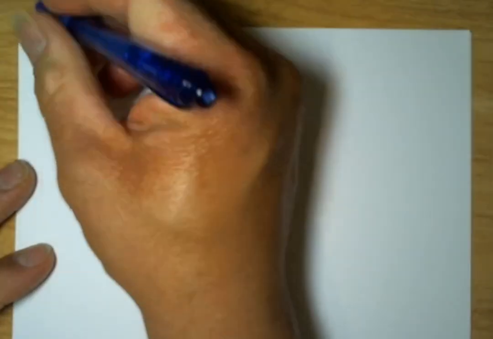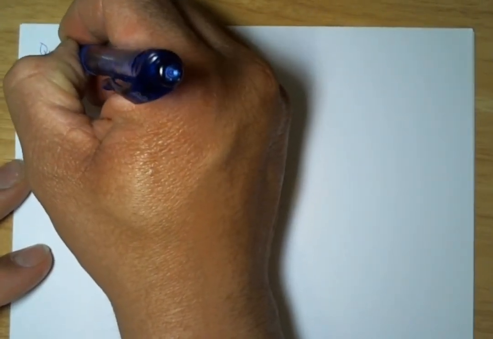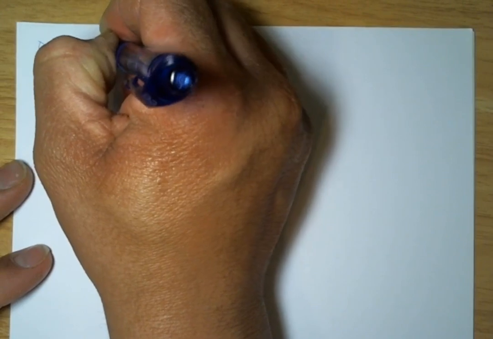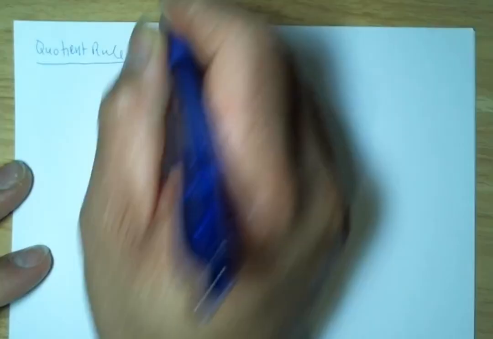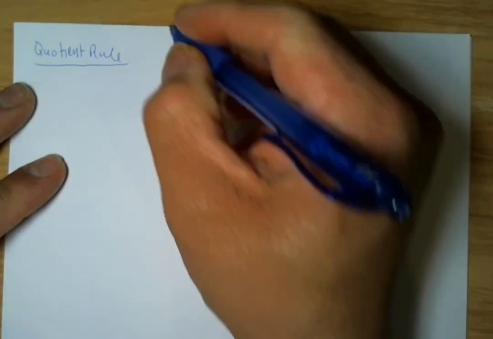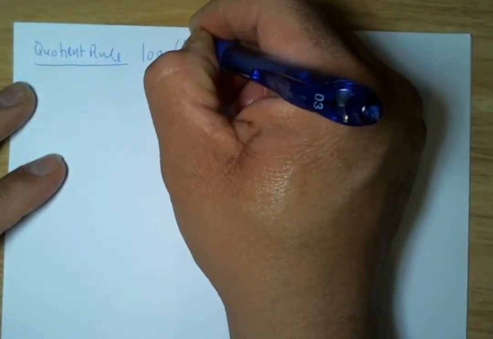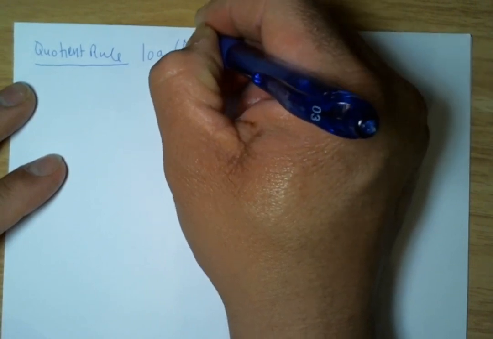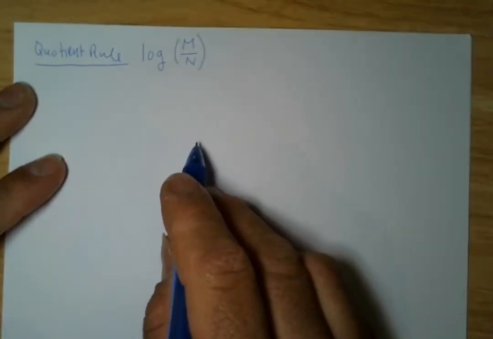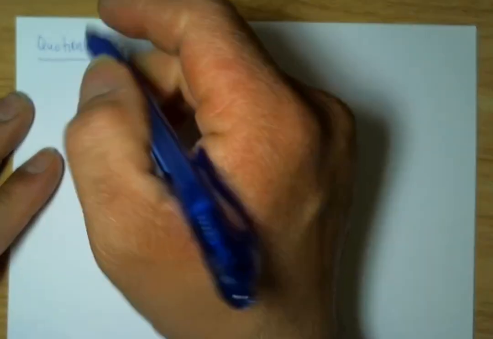Alright, so in this video we're going to go over the quotient rule. So we've gone over the power rule, right, and we derived the power rule. We're going to do the same thing here. Alright, so we're going to look at quotients. It'll look like this.